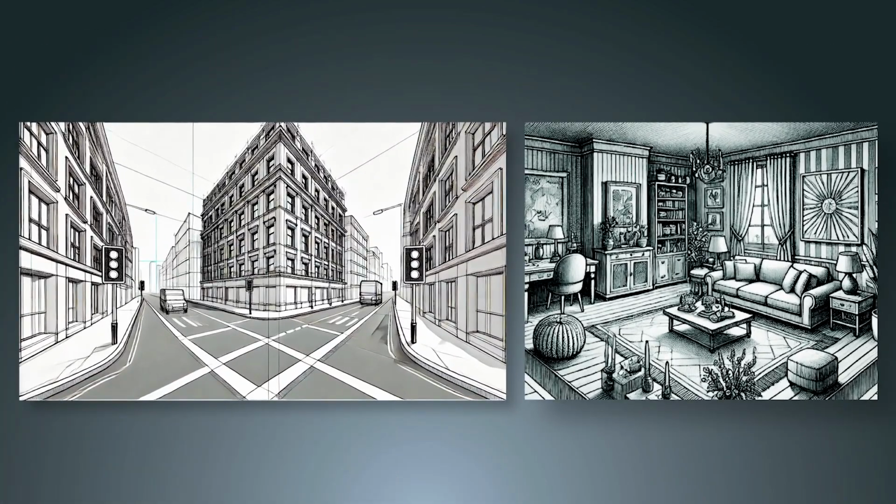Let's check out these two images. One is an exterior scene and the other is an interior scene. Pause the video and take a moment and find these images in your notes. Draw in the implied orthogonals and try to find the vanishing points and the horizon line.